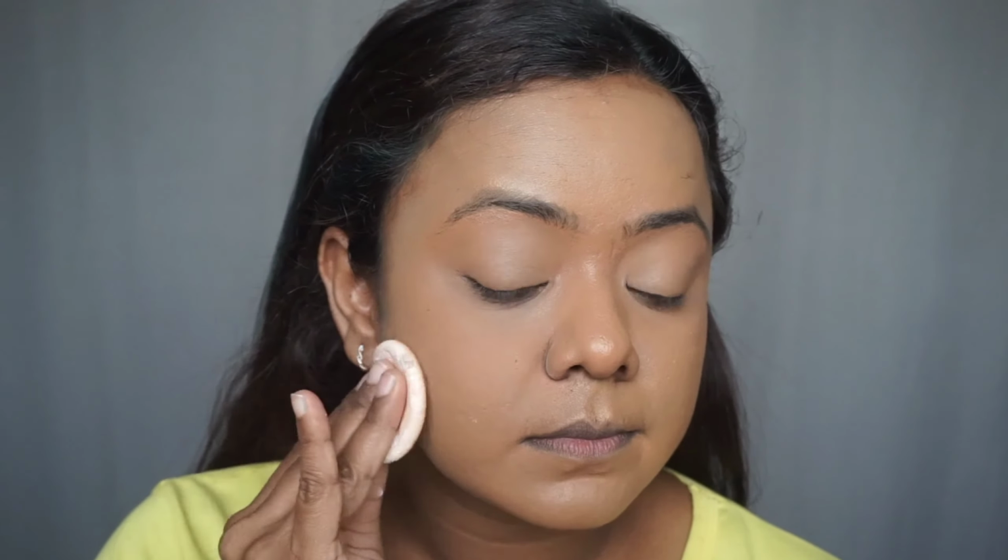Also note that after applying the color corrector, do not apply a light concealer. Apply a concealer that matches your skin tone. You can highlight the areas later after concealing the color corrector. Do not apply a light concealer or foundation directly over the color corrected areas.